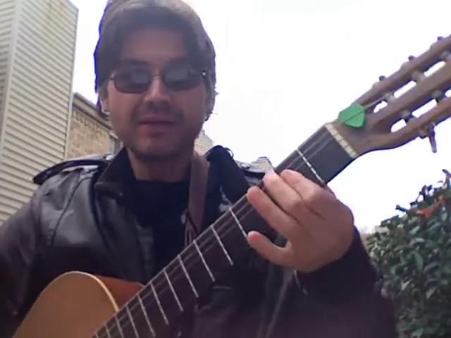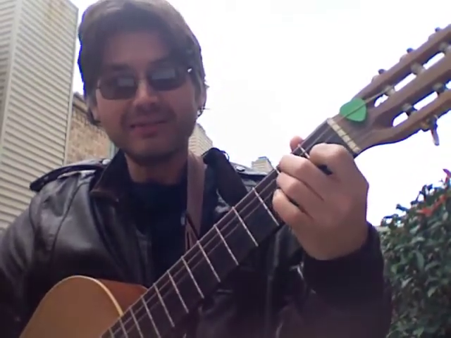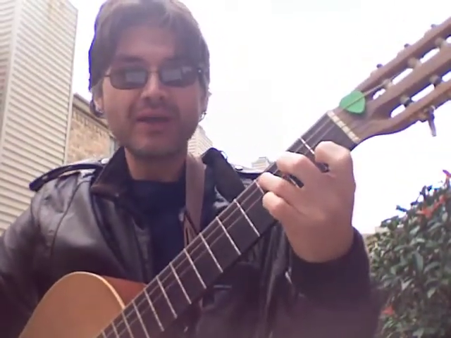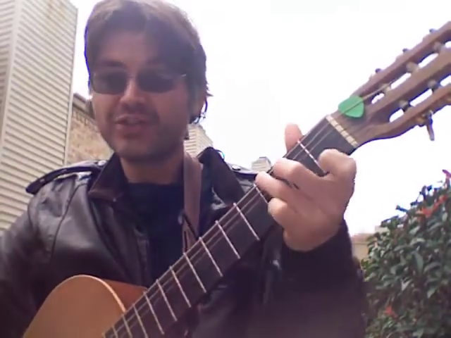And if I want to transpose, I'm in the key of G. Well, let's say I want to play in the key of A. Well, A is 1, 4 away is D, 5 away is E. If I want to transpose that to the key of C, C is going to be 1, 4 away from C is F, and 5 away from C is G or G7.